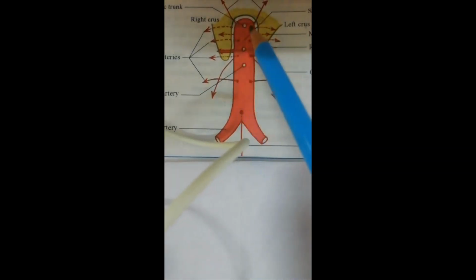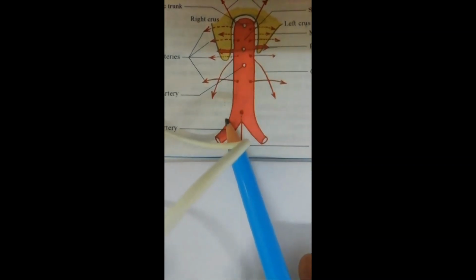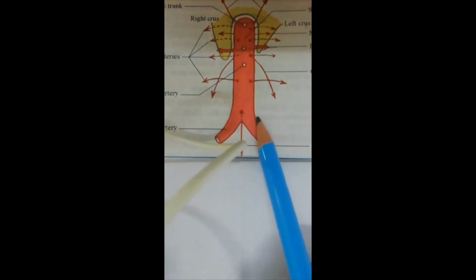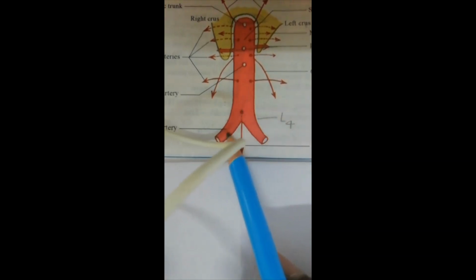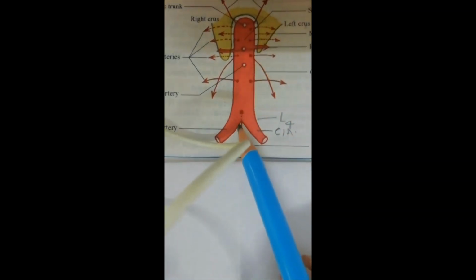Below this it continues as the abdominal aorta, and it ends at the lower border of the L4 vertebra by dividing into its two terminal branches, the two common iliac arteries. So the abdominal aorta ends at L4 by dividing into two common iliac arteries.